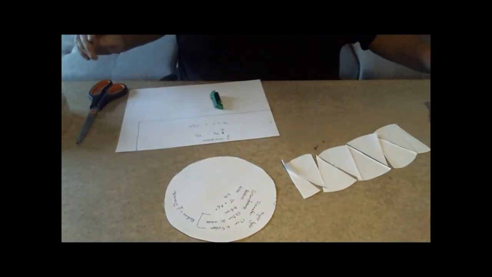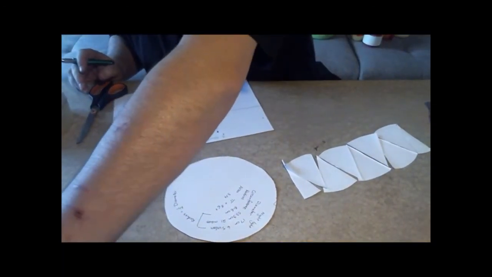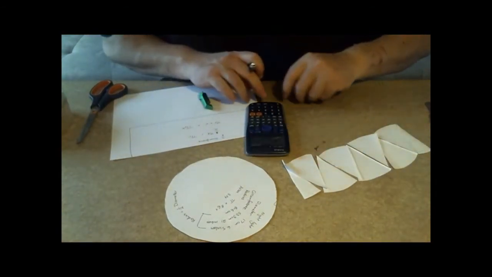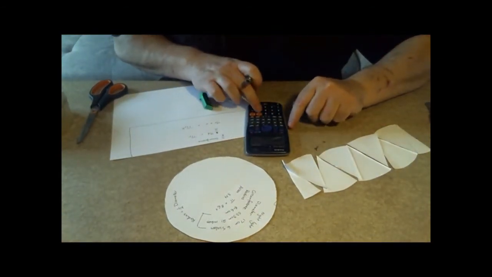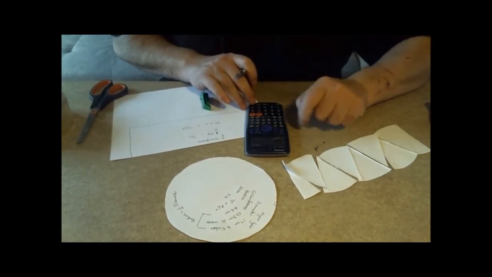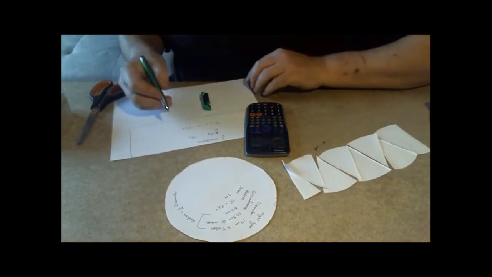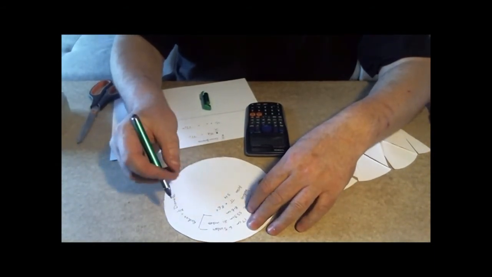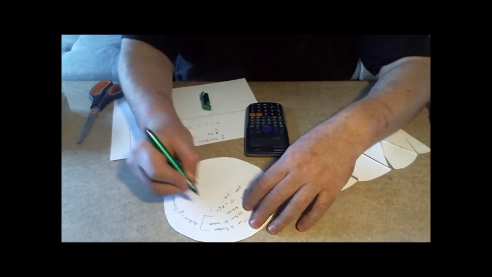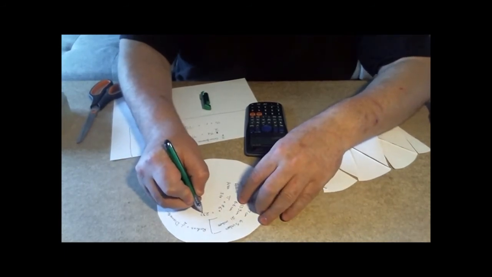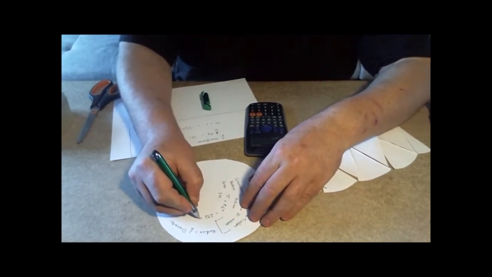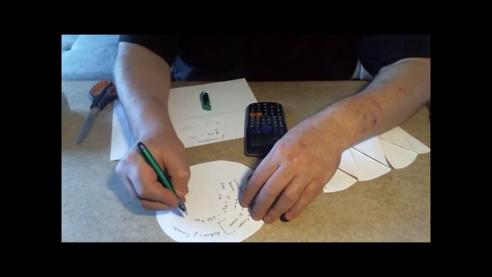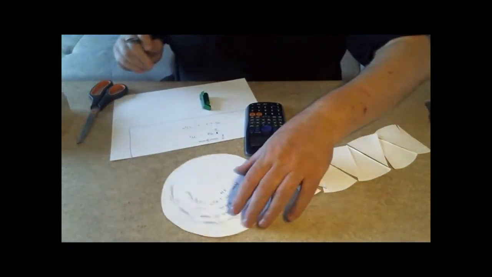If you grab your calculator, do shift and pi times 8.6 squared, and I get 232.4. Length times a length is centimetre times a centimetre, or centimetre squared.